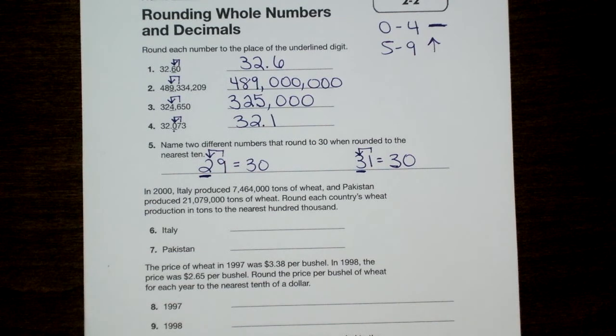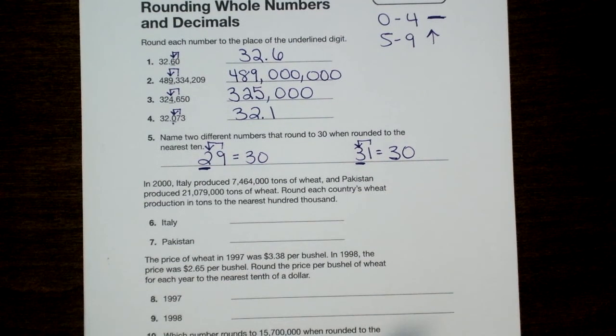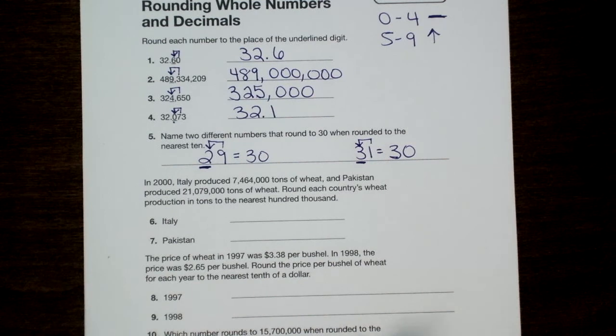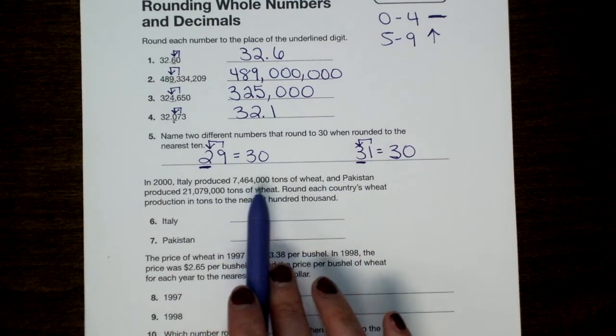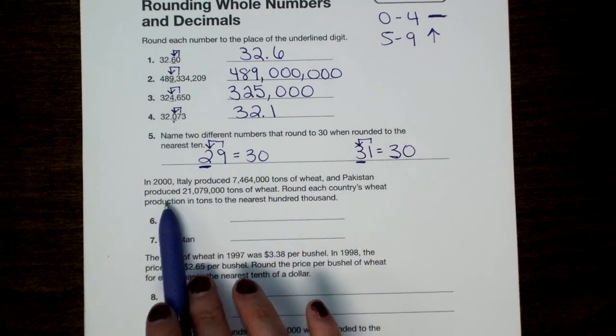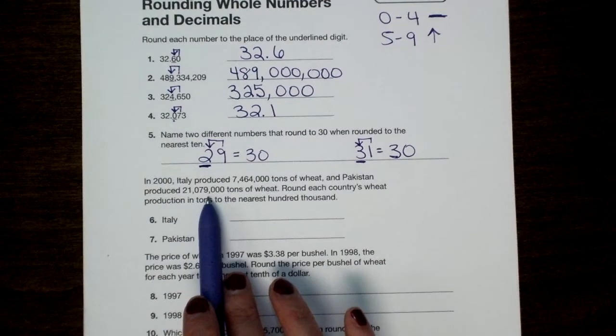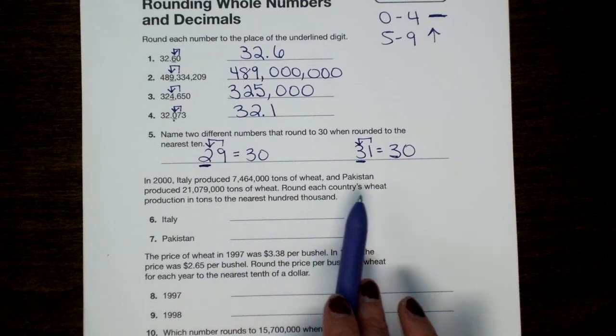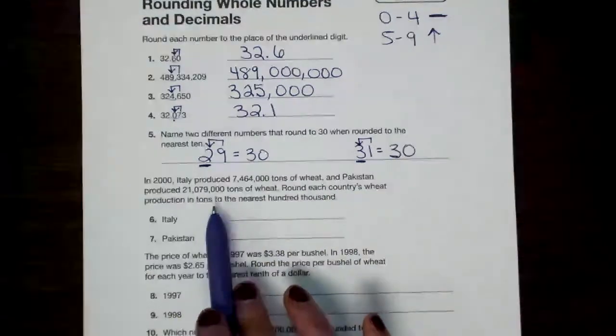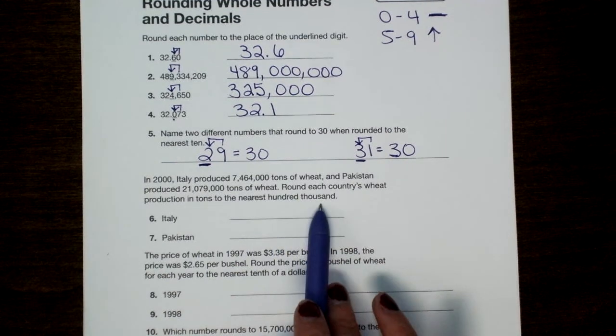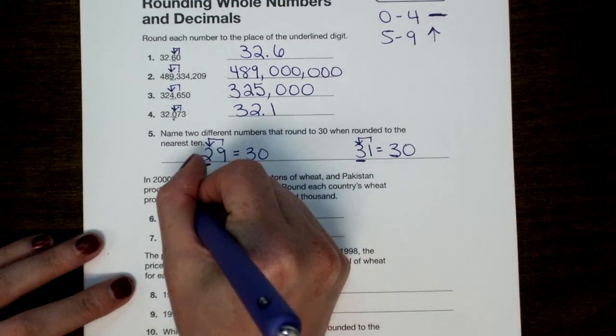All right, in 2000, Italy produced 7,464,000 tons of wheat, and Pakistan produced 21,079,000 tons of wheat. Round each country's wheat production in tons to the nearest 100,000. So I'm going to write this number out for me.